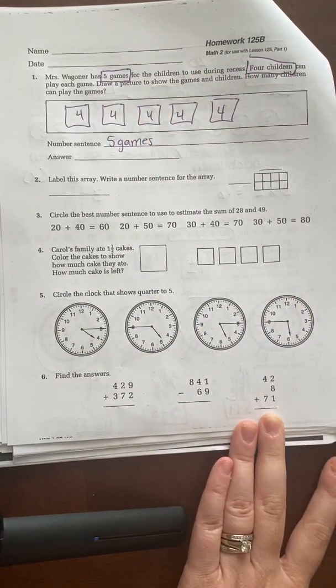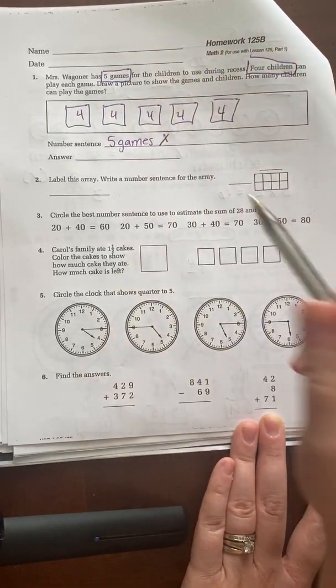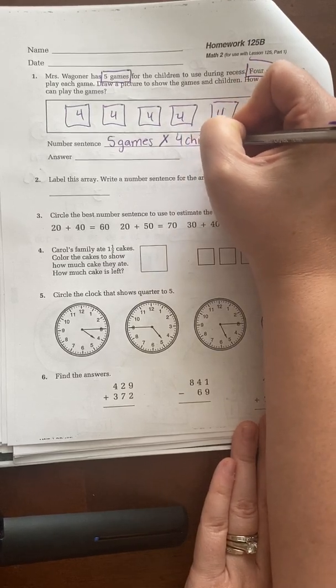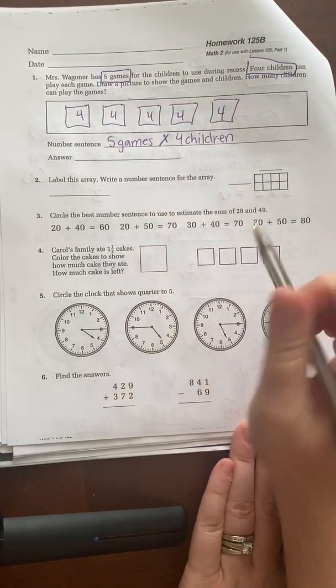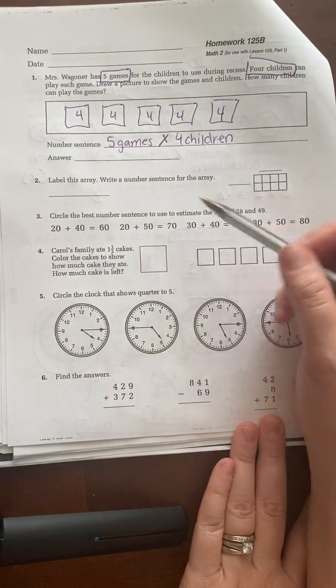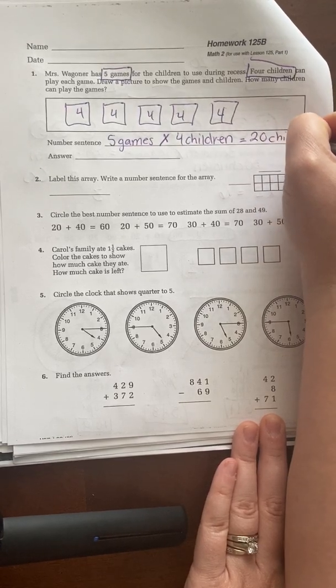If it's an equal groups problem, it's always going to be multiplication. How many children? 4 children. Now, 5 times 4, I can count by 5 4 times. So 5, 10, 15, 20 children can play.